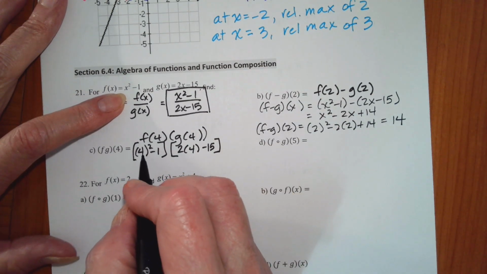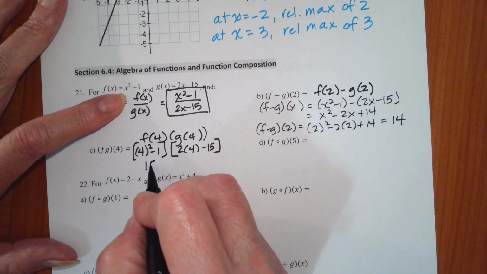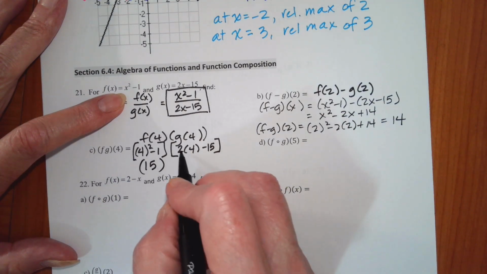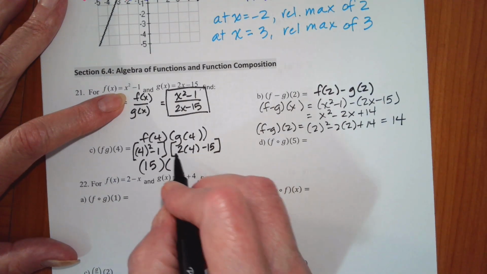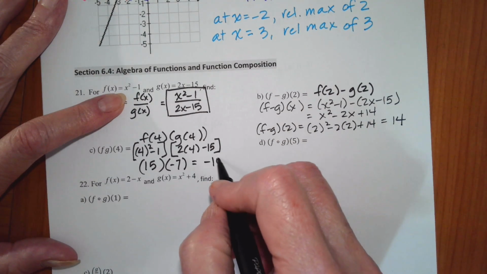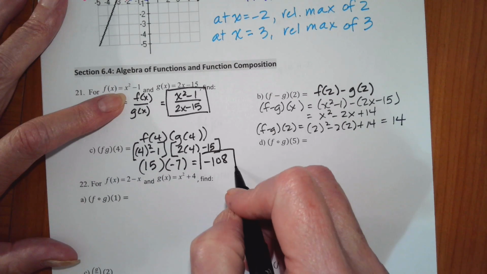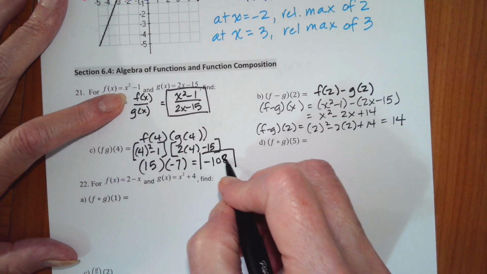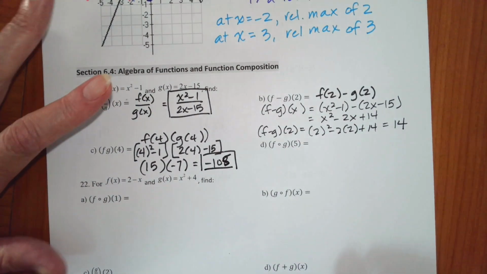That gives me 16 minus 1, which is 15. 8 minus 15 is negative 7, which is negative 105, sorry. Got a little carried away there.